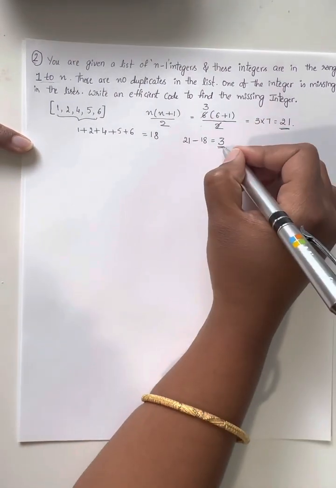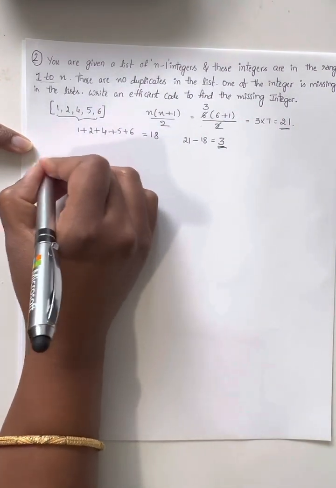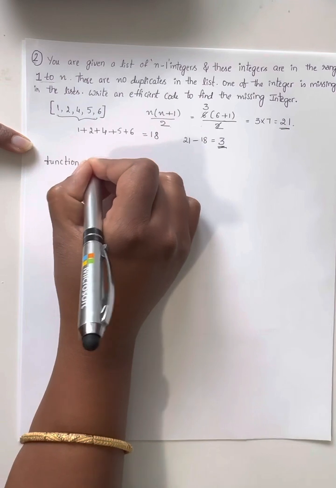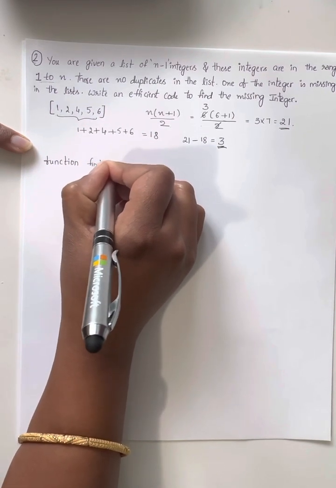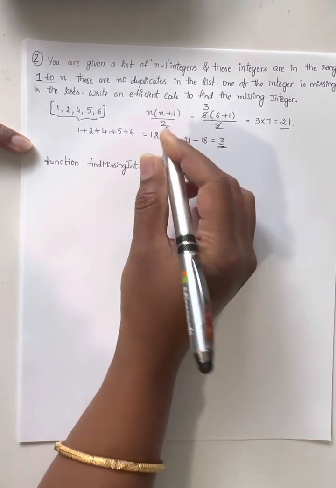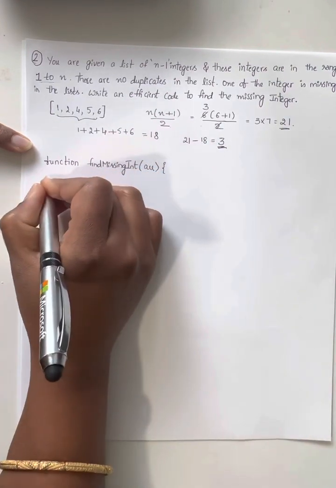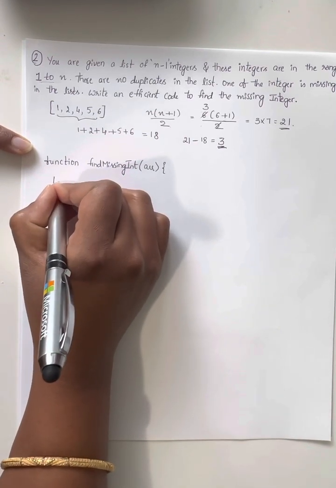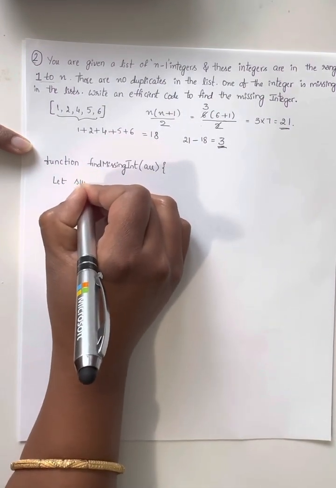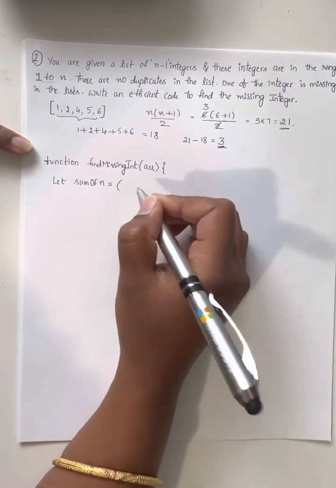So we need to write this in a programmatic way. I am using JavaScript. Let's write a function, and the input for the function is an array. Let's first calculate the sum of n natural numbers. So what is n here?